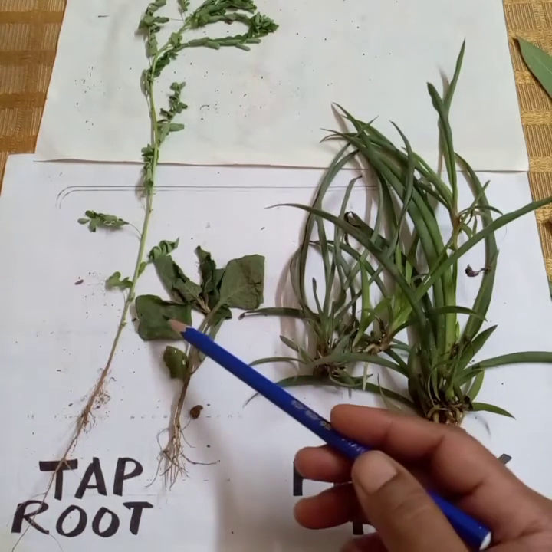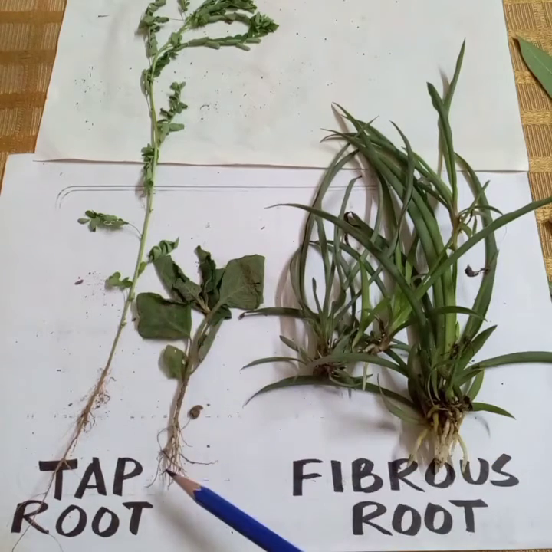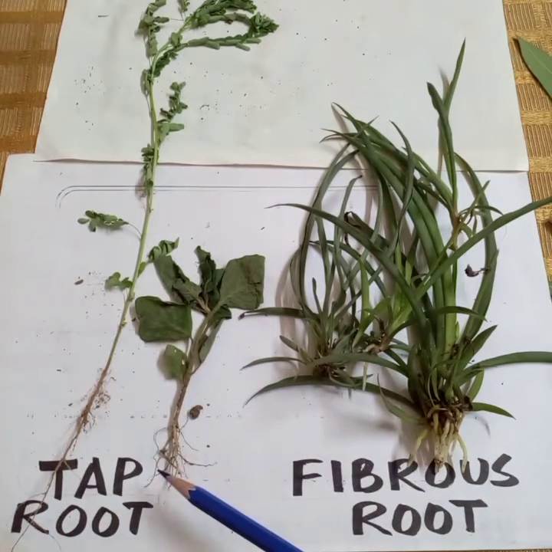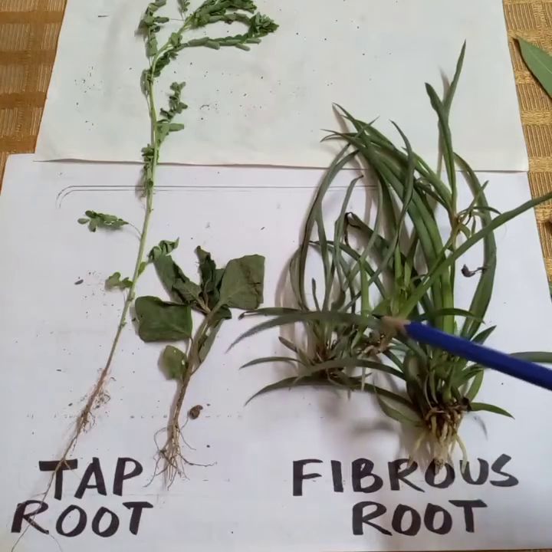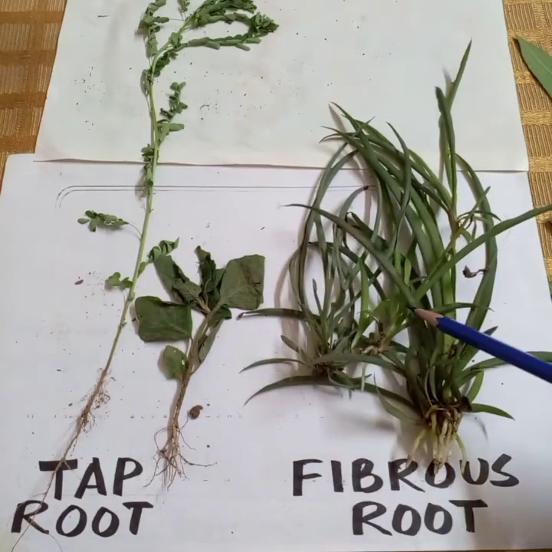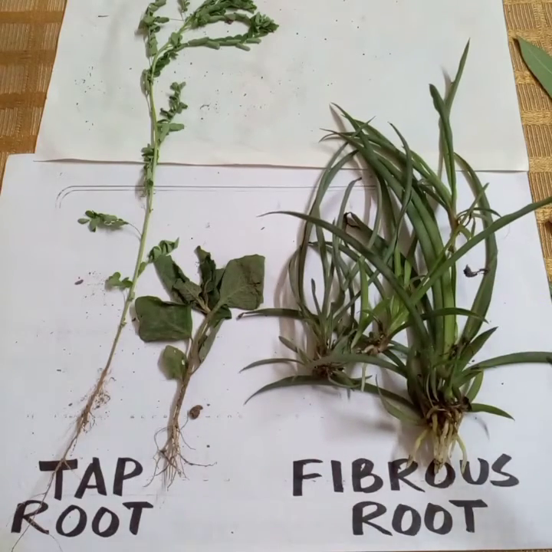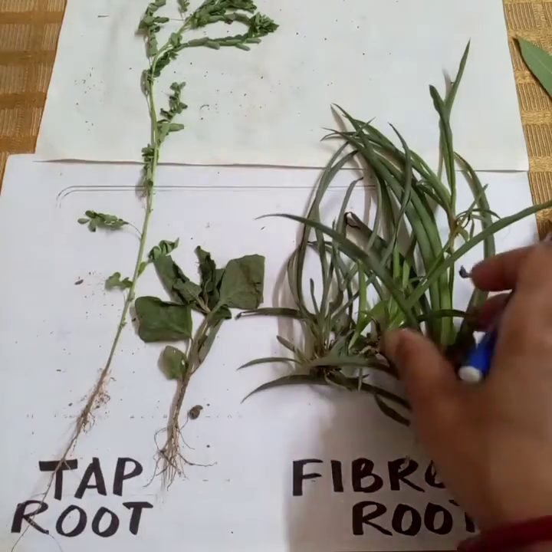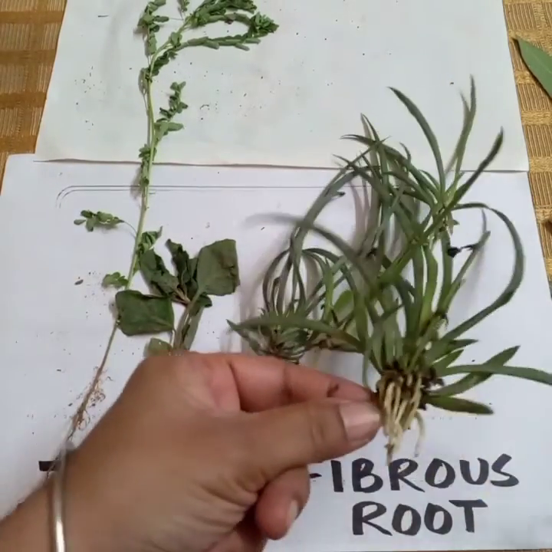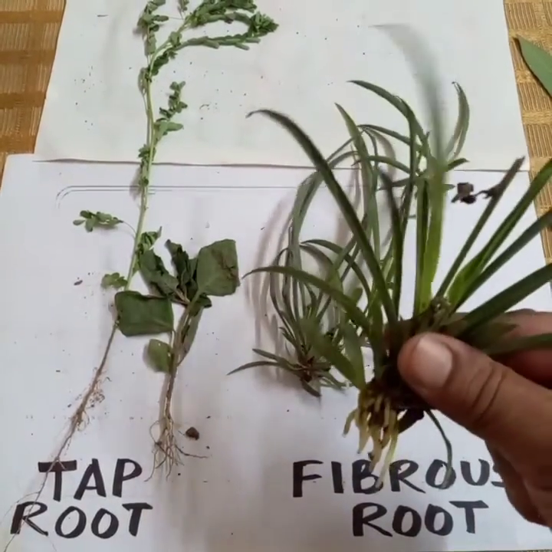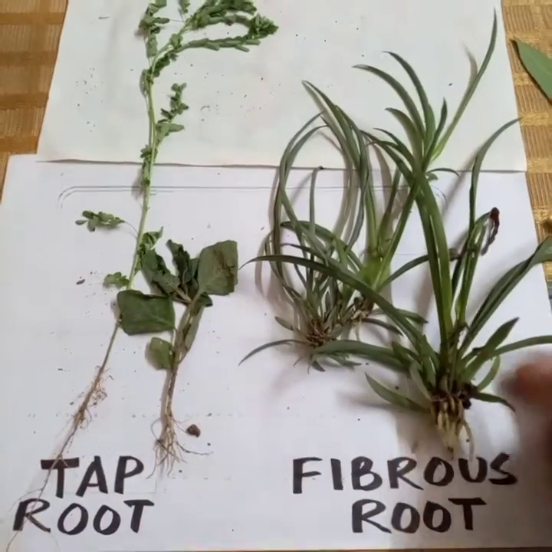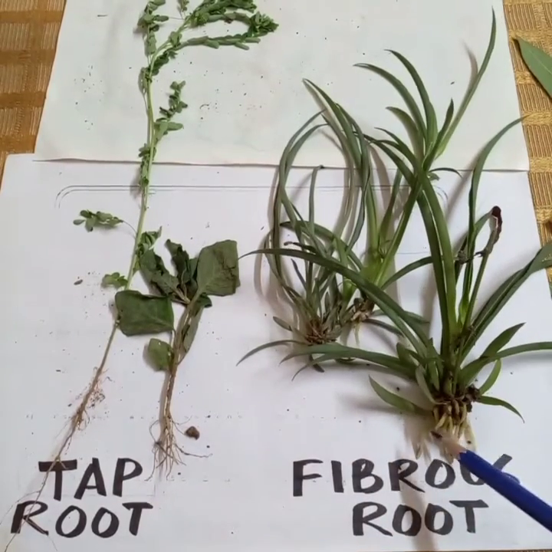Plants with reticulate venation of the leaves have taproots, and see the parallel venations like grass, maize, wheat, they have the fibrous roots. See a cluster of roots growing from the base of the stem. There is no main root.